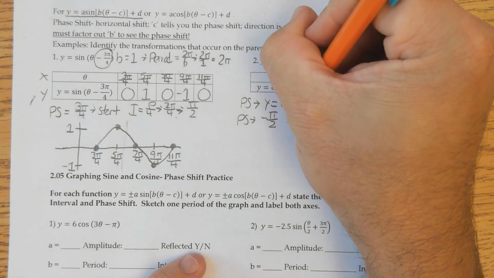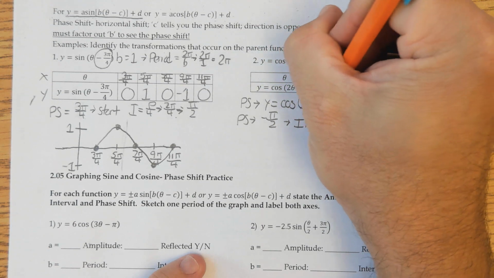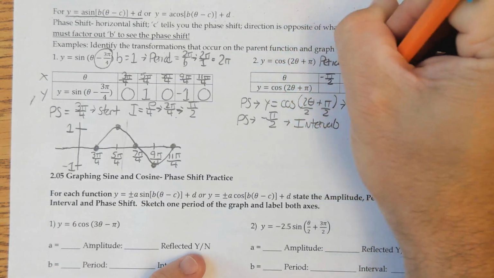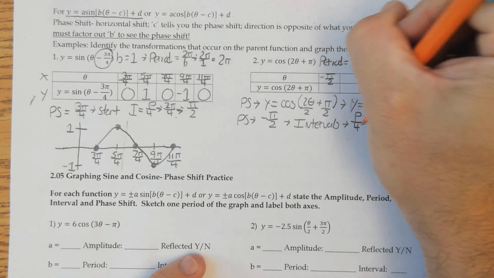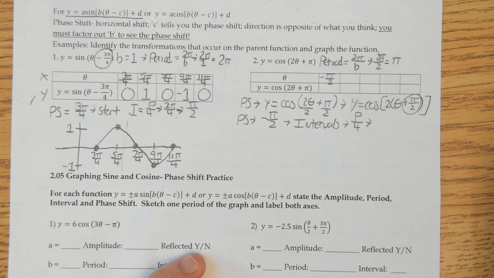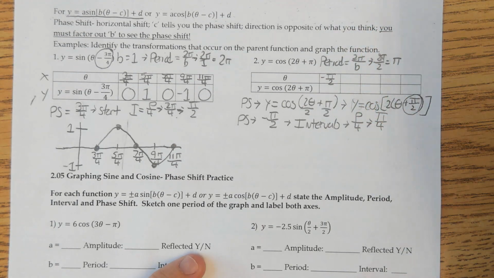Now, the next thing I need to find is my intervals. So recall, how do I find my intervals? That, again, is period over 4. Why am I finding my intervals? I need to be able to label my x-axis. So the period is pi, and so your intervals are going to go up by pi over 4.